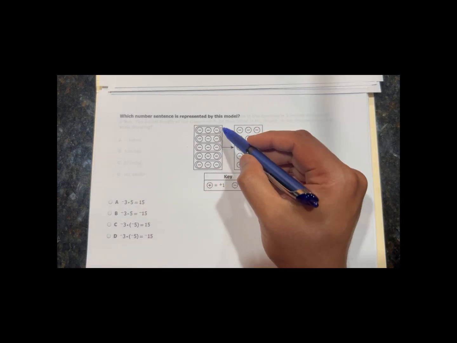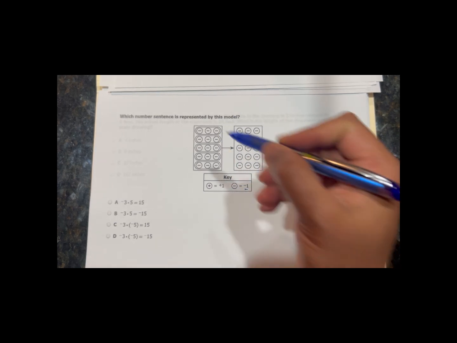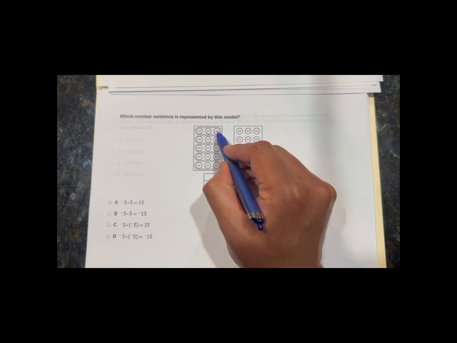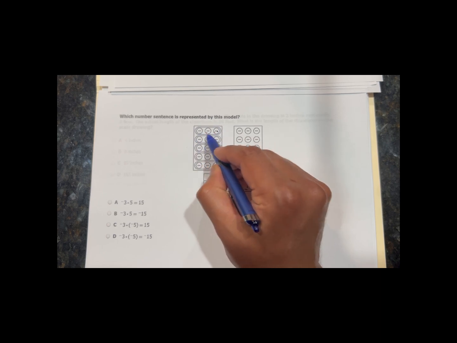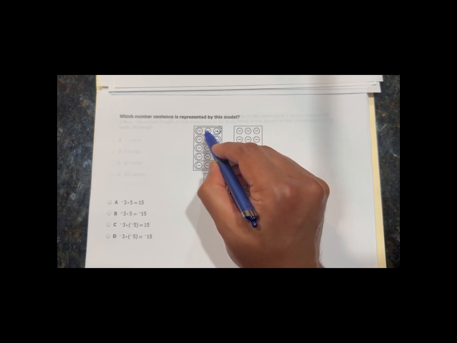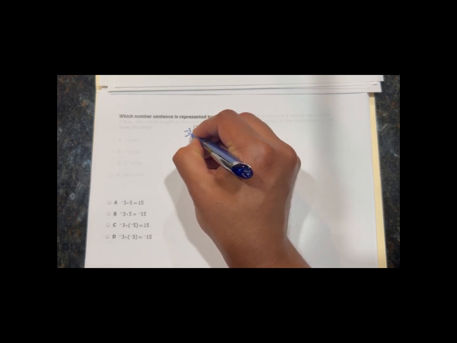Which number sentence is represented by this model? Okay, first thing, look at this one. It says each negative is equal to -1. So these are 3 negative ones grouped together. So that's one group. So it's one group of 3, -3 negatives. Do you see that? It's one group of 3.